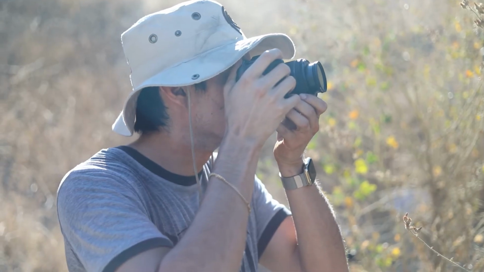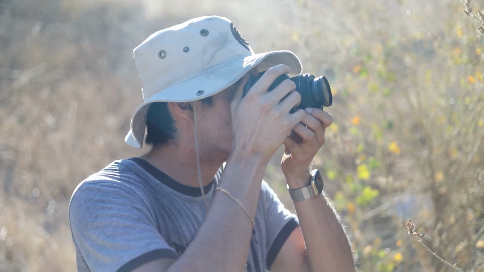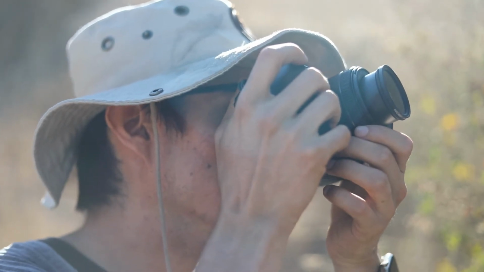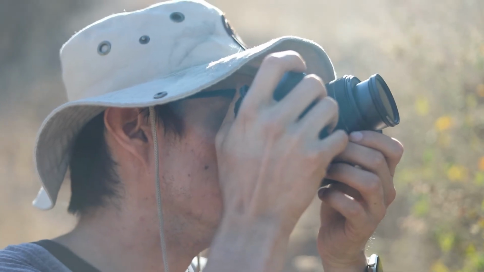So personally, I prefer using a variable ND. That's pretty much the one I have here and the one I use all the time, just because I don't like having to have a bunch of different filters at specific strengths just to have to constantly change between them depending on the lighting conditions I'm in outside.